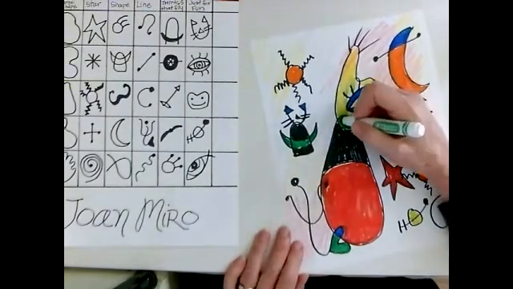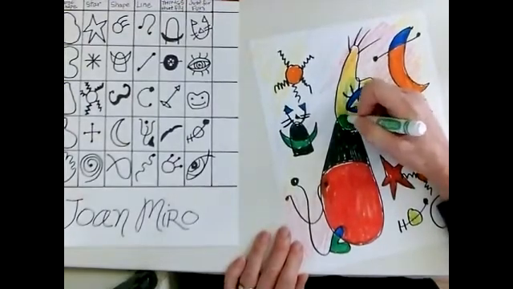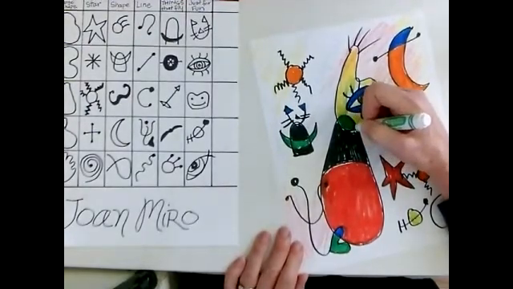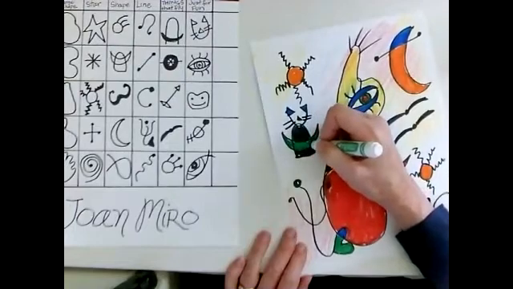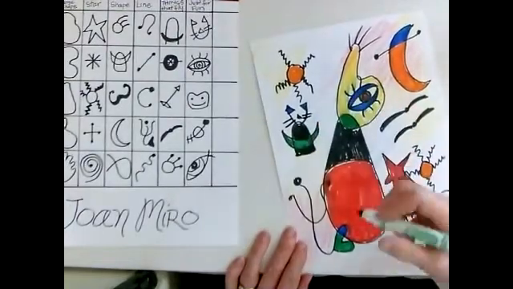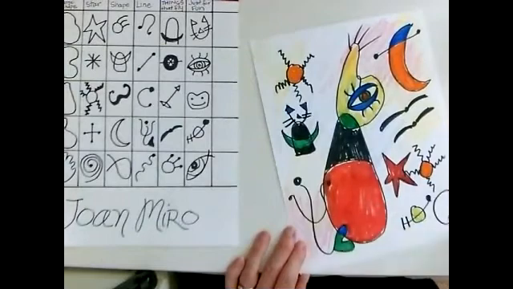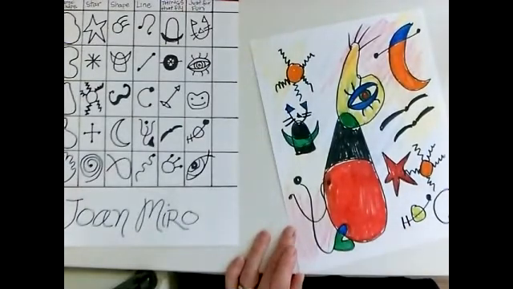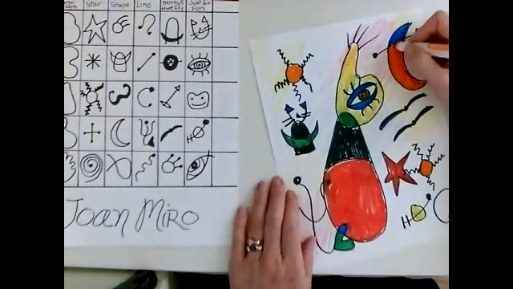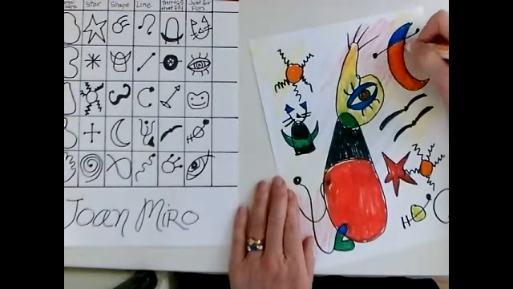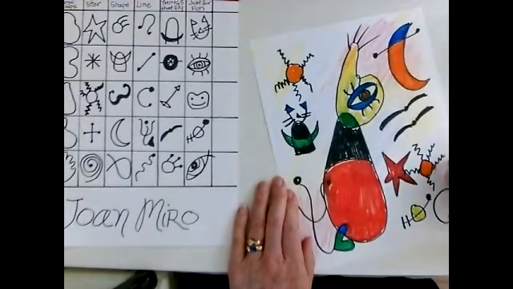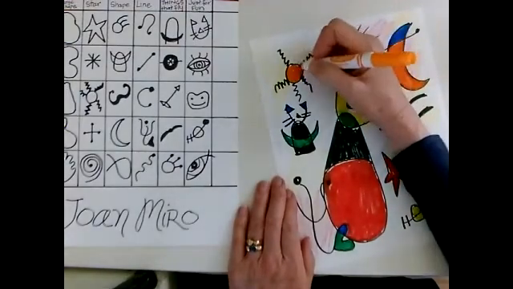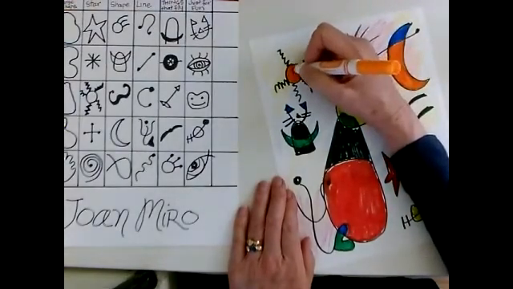Here's my green one, and I'm going to make sure there are no white spaces. Look at that. There's white space, white space. Want to really fill it in nicely. All the little dots are going to be gone. Next is my orange marker. I want to fill in the space in the moon, make sure there's no white spots, nice and solid. My star, same thing. This star, look at the white spots right here. I need to fill that in.